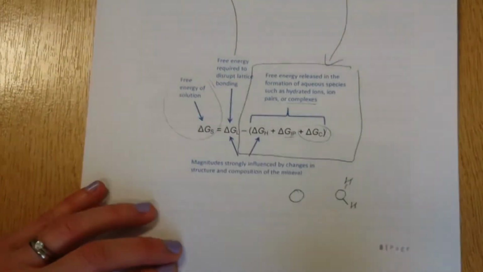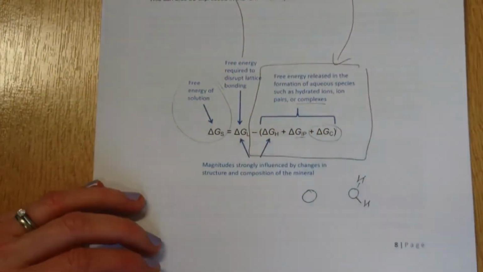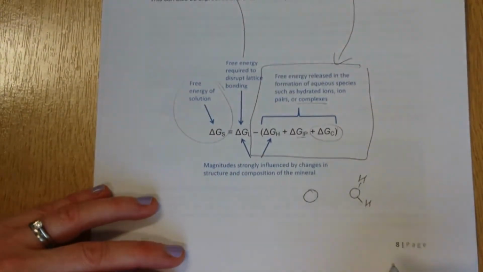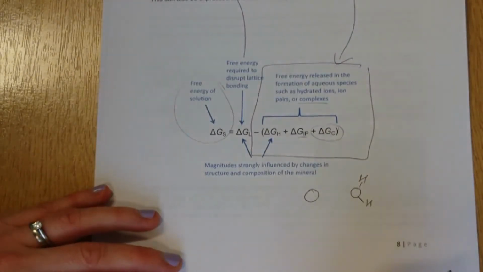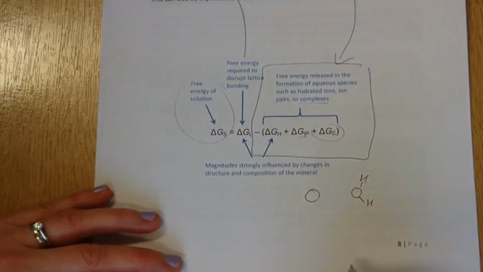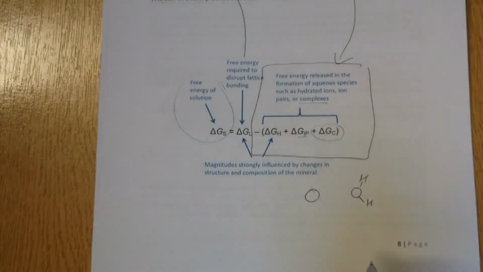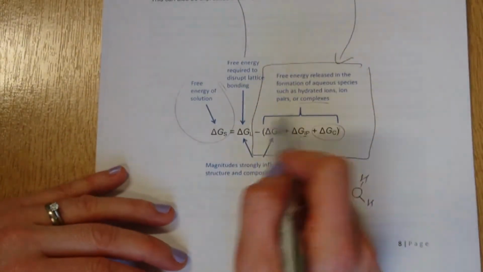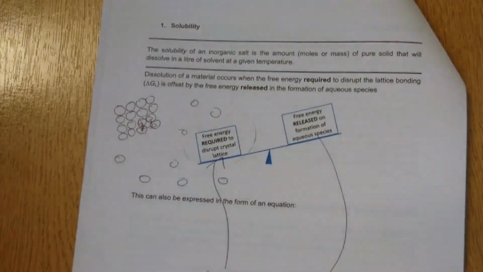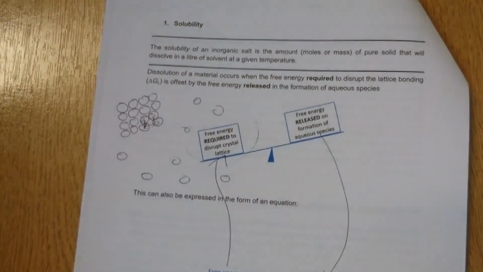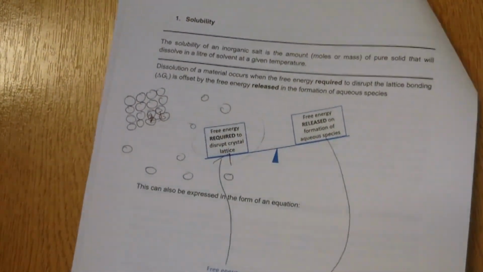If you imagine a biological solution, you're going to have all sorts of organic molecules floating around, things like enzymes or proteins or even smaller molecules, and those are going to interact with the metal ions from your crystal lattice that have dissolved into that solution. They're going to bind to them essentially as ligands. So all of those things are going to contribute to an energy release, and that's balanced against the energy required to disrupt that crystal lattice. And when this side is higher than that side, then we get dissolution of the solid.